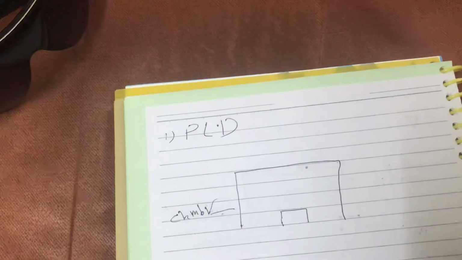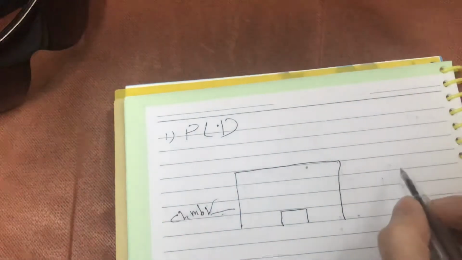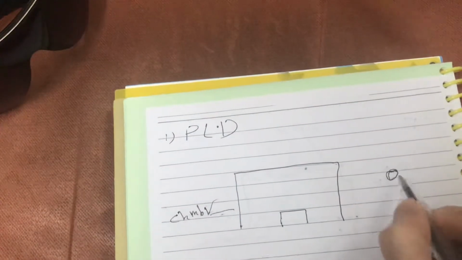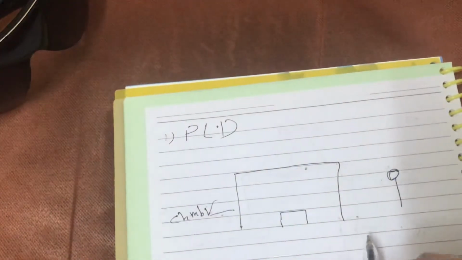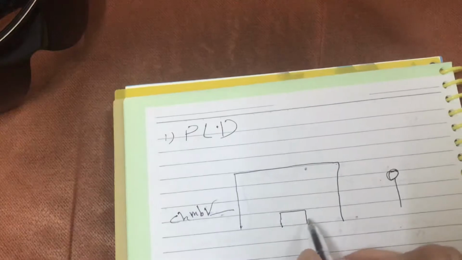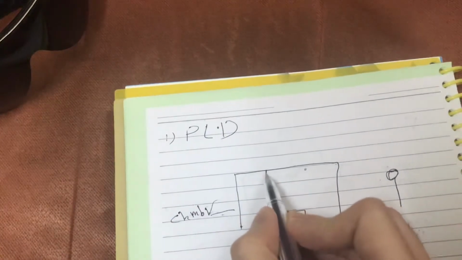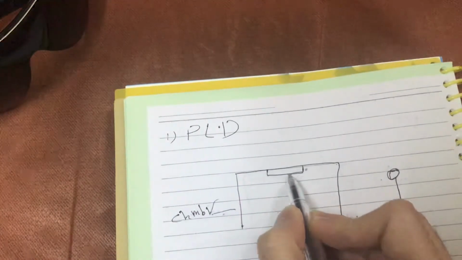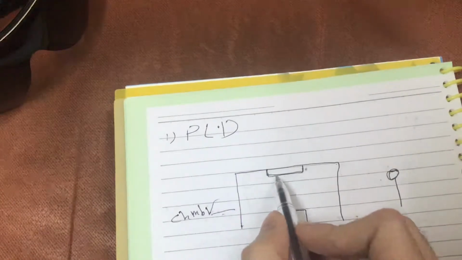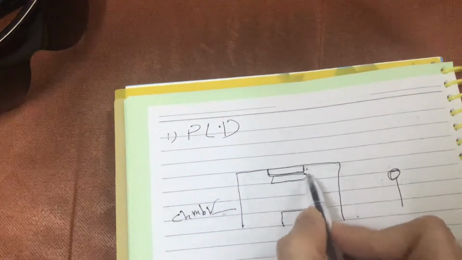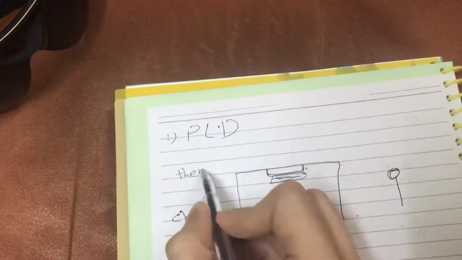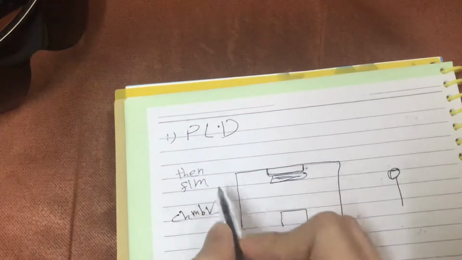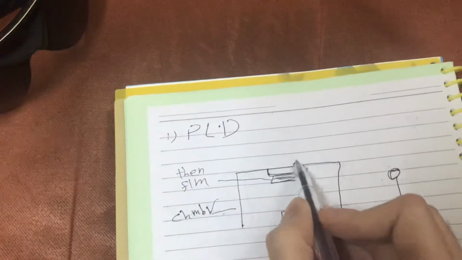And we need the pulse laser. This is the pulse laser. So, we need a holder with the thin film material. This is the thin film material. This is the holder.